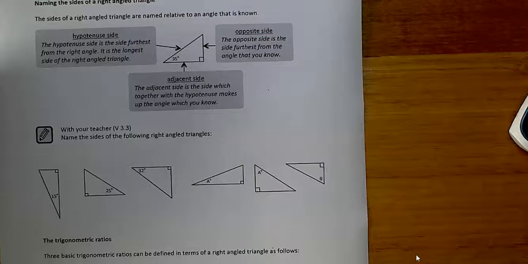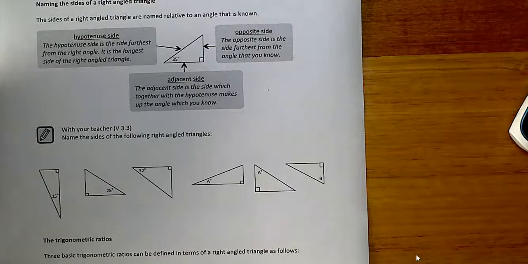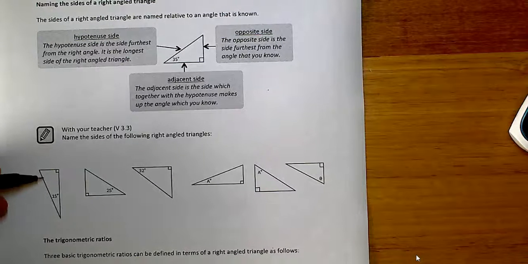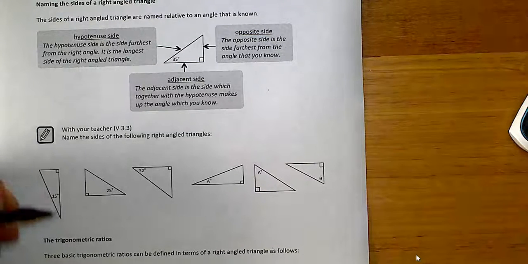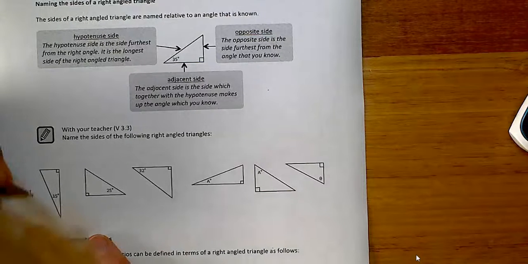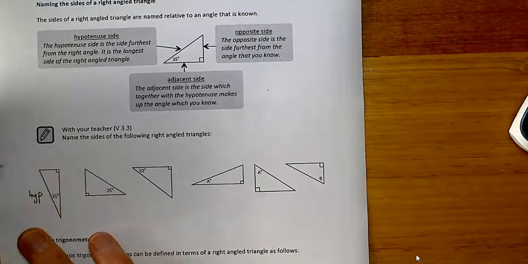This exercise asks us to name the sides of a triangle. Now, I always start by finding out which side is the hypotenuse. It's the longest side. It's also the side which is furthest away from the right angle. So in this question here, that must be the hypotenuse. I'll just use 3 letters to make it easier.